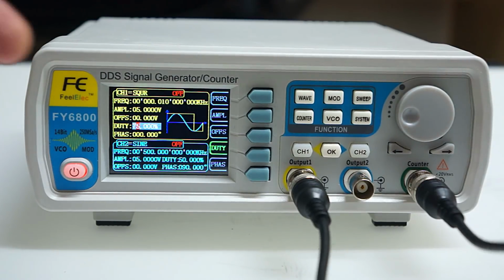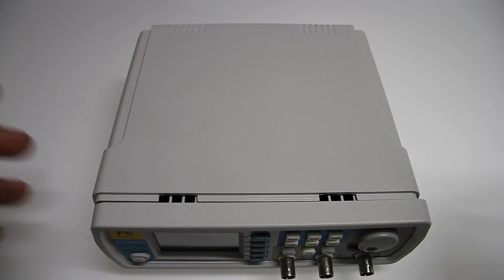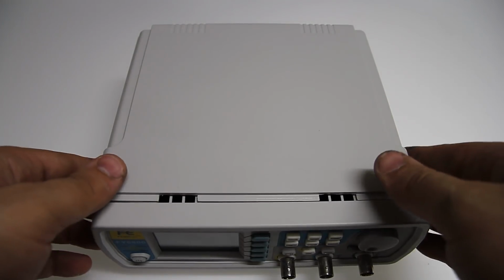Alright, that's it for the technical view of the FeelTech FY6800. Now I continue with the teardown of it, and if you're interested, keep watching. And here's the teardown of the FY6800 function generator.